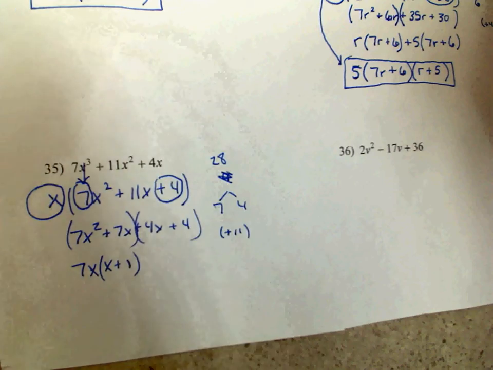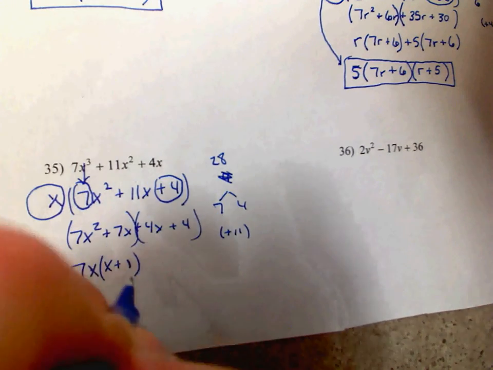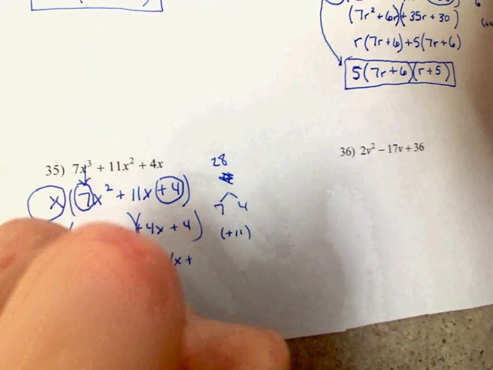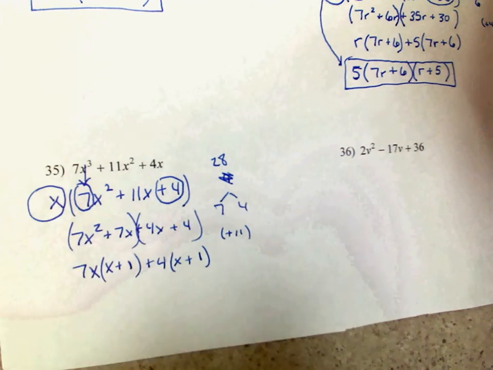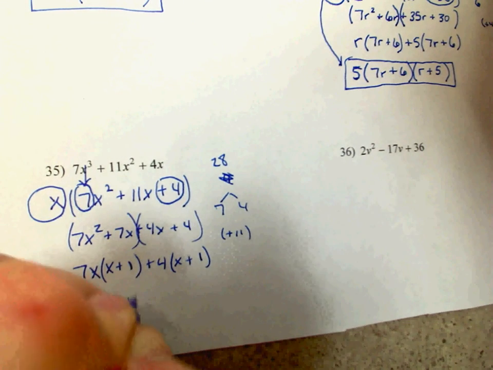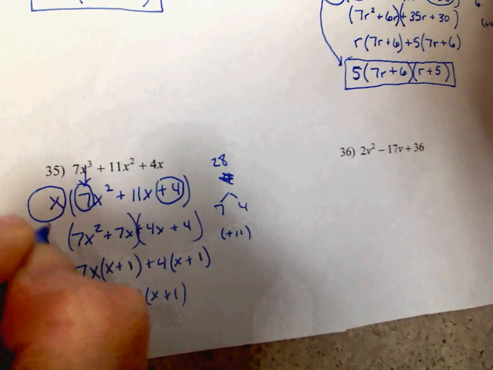Same thing here. You've got a 4 in common. Take the 4 out. Leaves you with x plus 4 divided by 4. It's not gone, it's 1. So we've got a 7x plus 4 outside and an x plus 1 inside. Don't forget that x you circled that you took out at the very beginning.